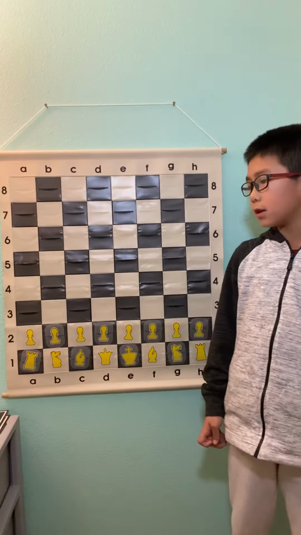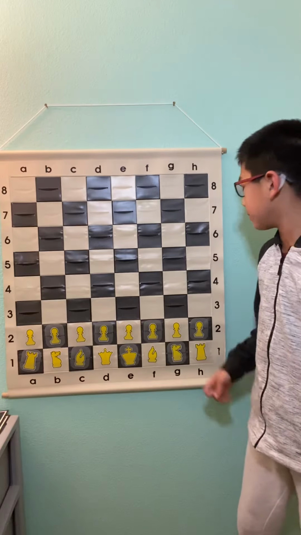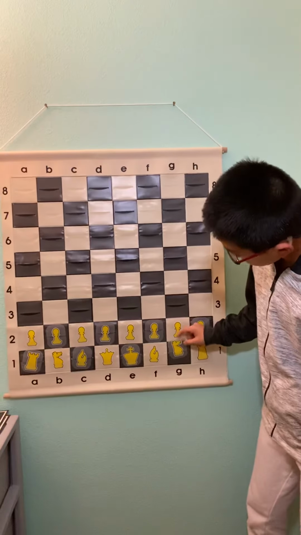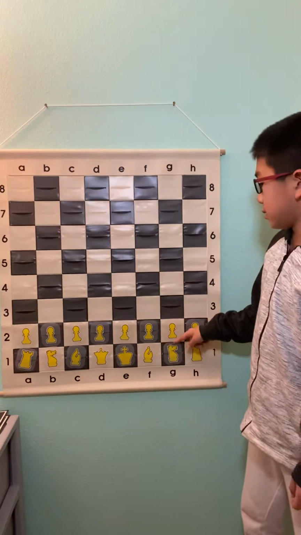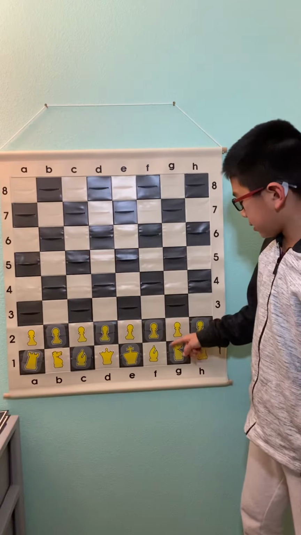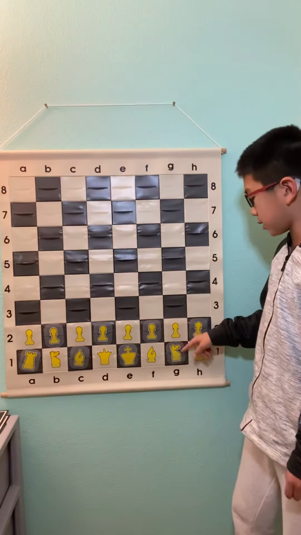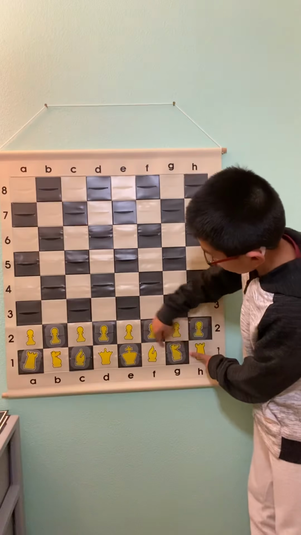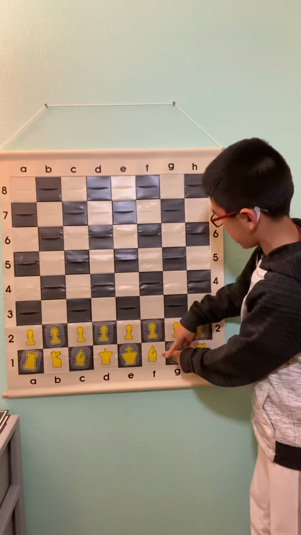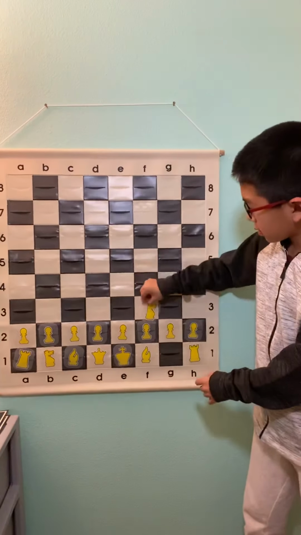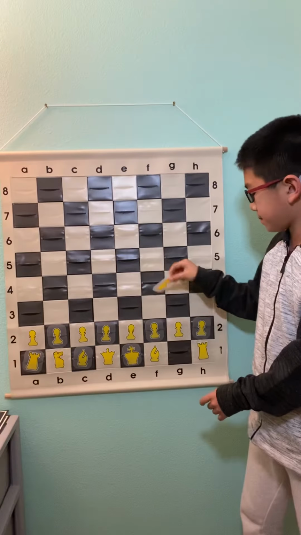Okay, by now you should know the answer. I gave you enough time. So the answer is F3, because the knight cannot go to F4 because this is too big of an L shape. The L shape is only 1 across either direction and then up 2. So the answer should be F3.